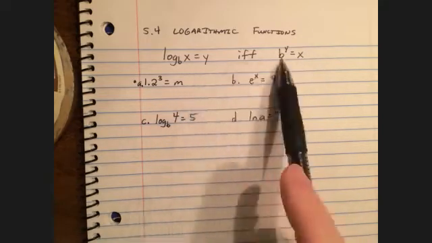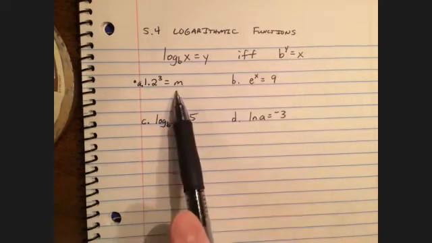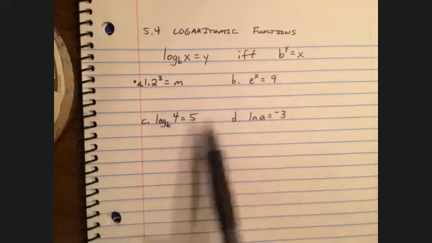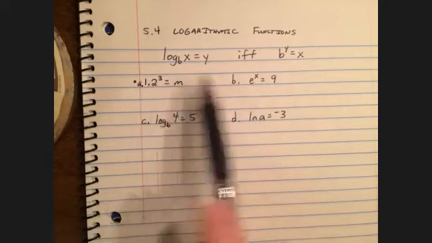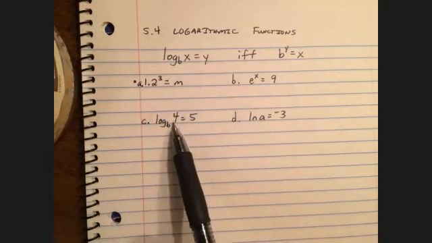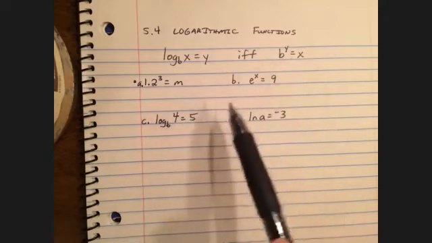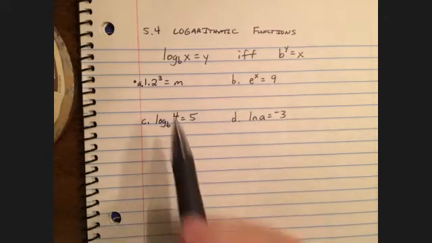So we'll use these interchangeably to look at our first portion, which in the instructions says to write each one of these in opposite fashion, meaning we're going to write this one as a logarithm, and then a problem like these we're going to write with exponentials. All right, so 1.2 cubed equals m.